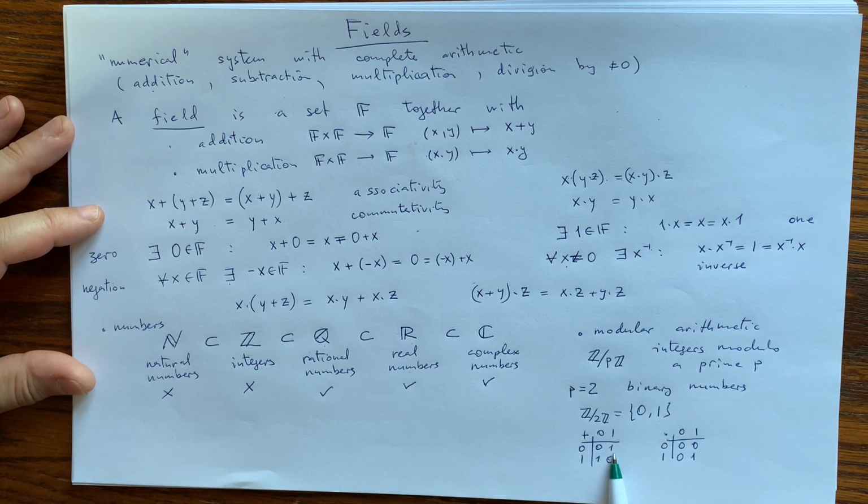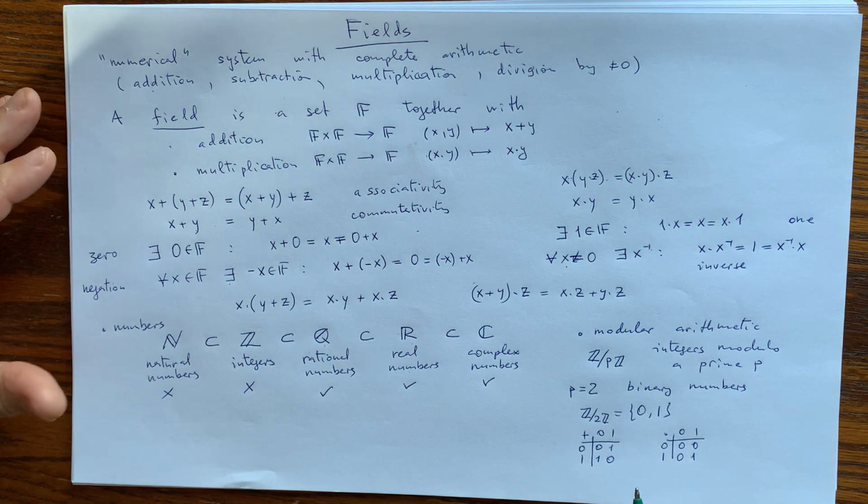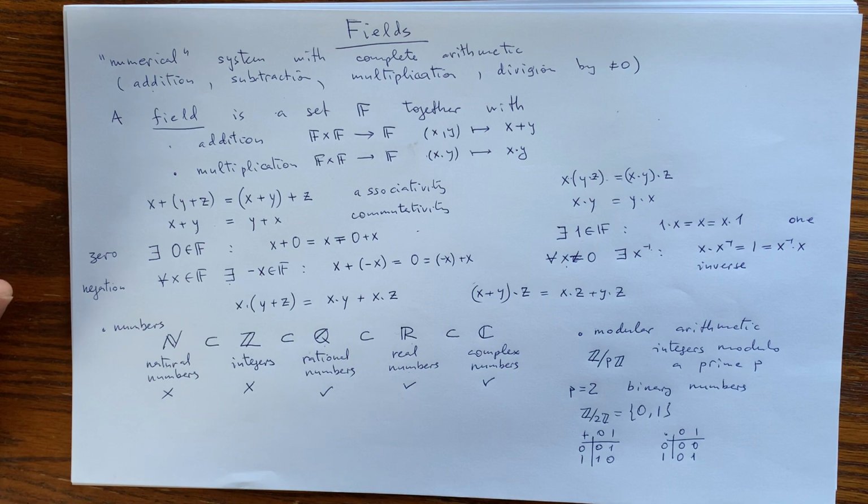So we can subtract. -1 is the same as 1 again. The additive negative, the mirror image of 1, is just the same 1.